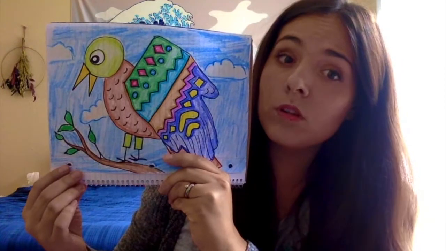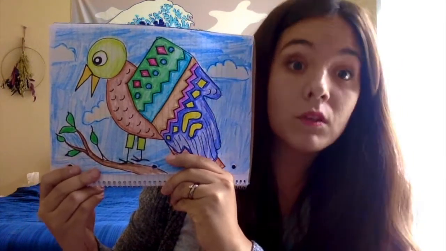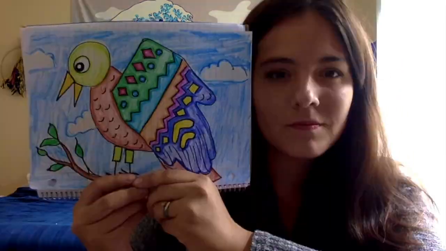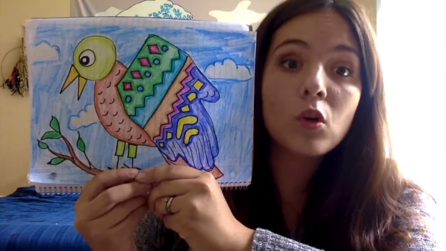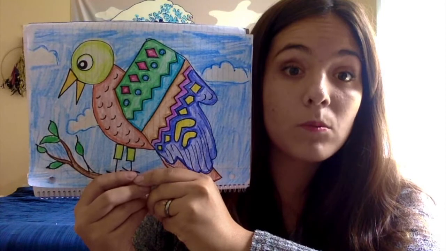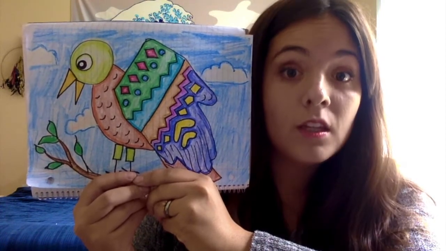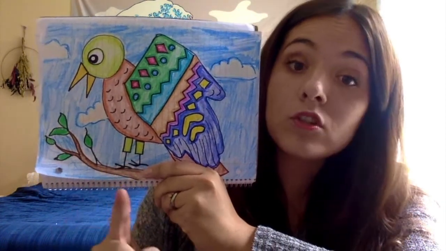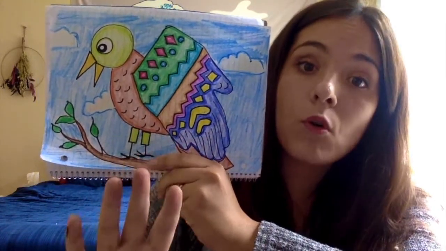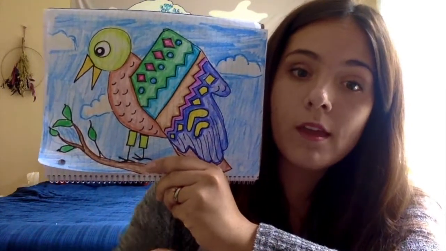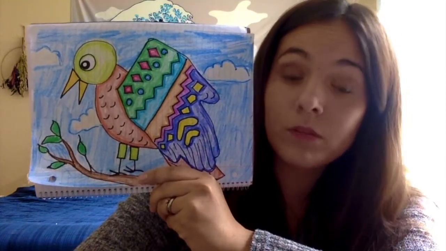Do you have to do more than 4? No, but if you want to, you can. I know this lesson is a little bit simple for my big kids, so if you decide you'd like to draw a little bit more of a realistic bird, you can do that, but make sure that you're still including 4 geometric shapes and 4 organic shapes somewhere in your picture, so I know that you're completing your objective.